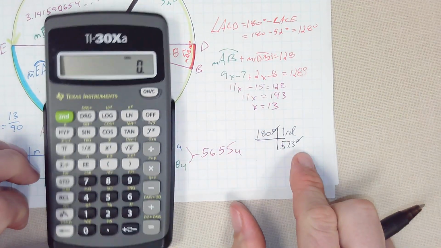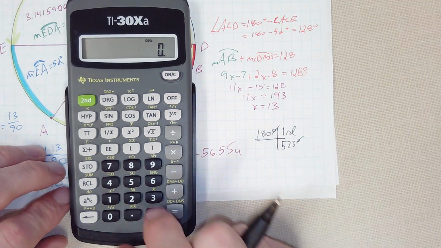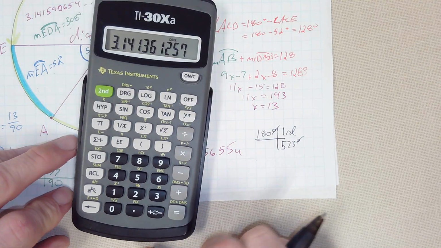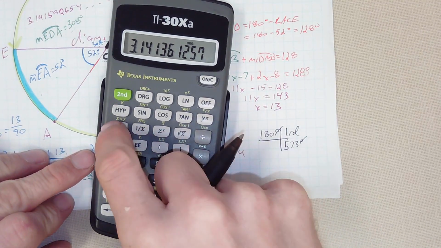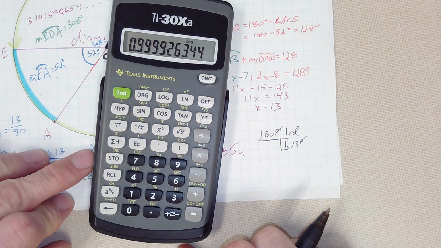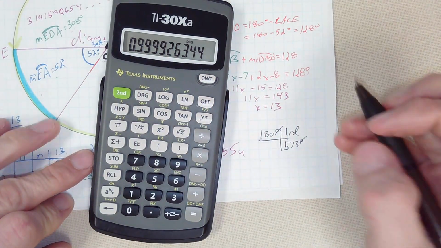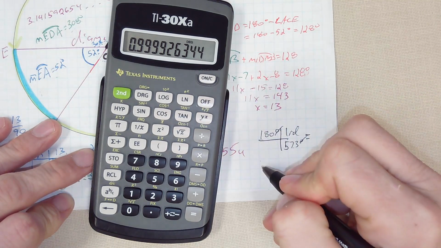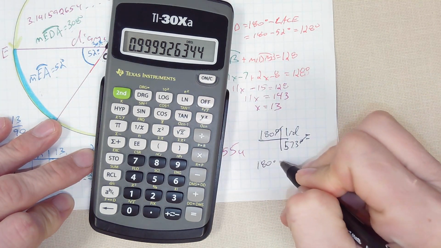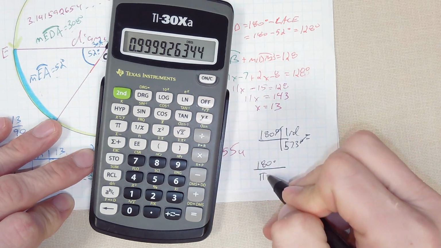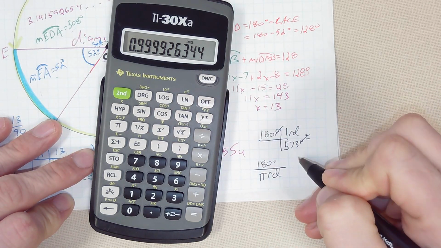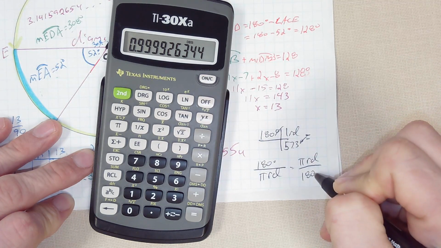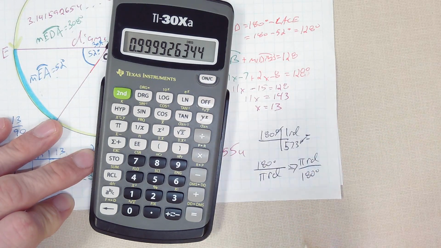So how many radians are in 180 degrees? Well, let's figure that out. 180 divided by 57.3. That's a very interesting number. That's pi. That's rounding errors there, right? So you can say that 180 degrees is pi radians, or there are pi radians in 180 degrees, right?